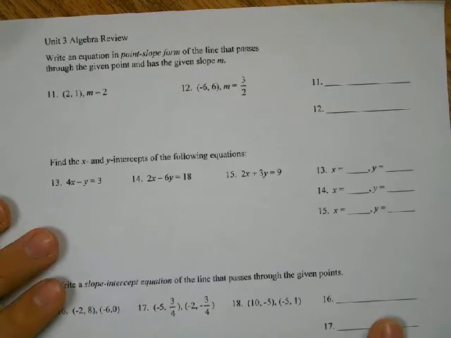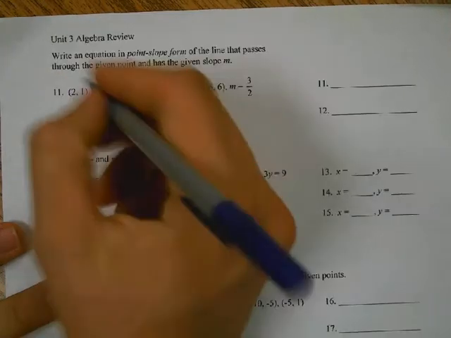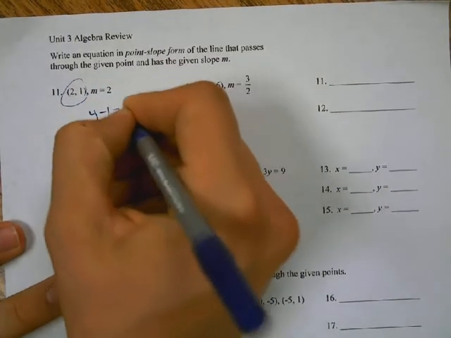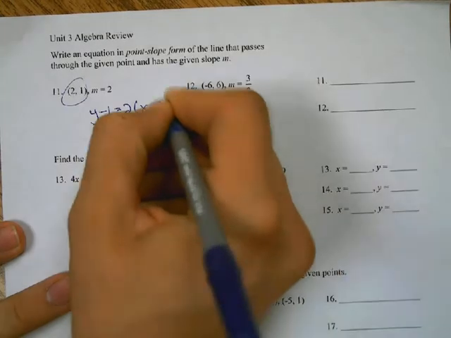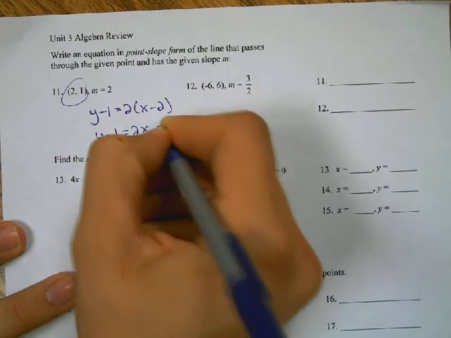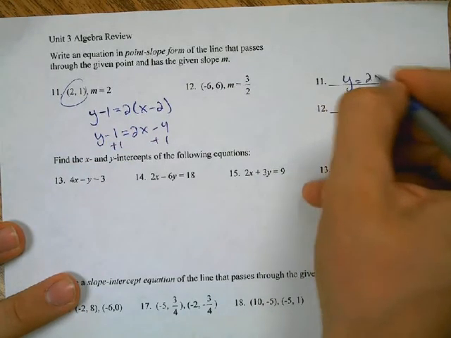Write the equation that goes through the line and has the given slope. Goes through this point and has the given slope. So I've got y minus y1 is equal to m times x minus x1. Distribute the 2. Add that 1 to the other side. I've got y is equal to 2x minus 3.